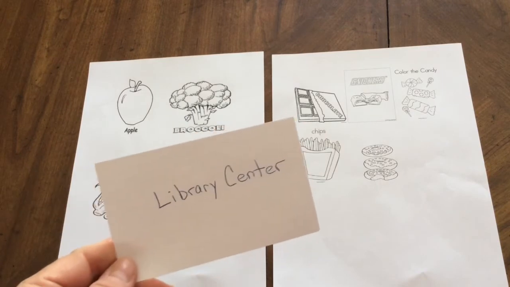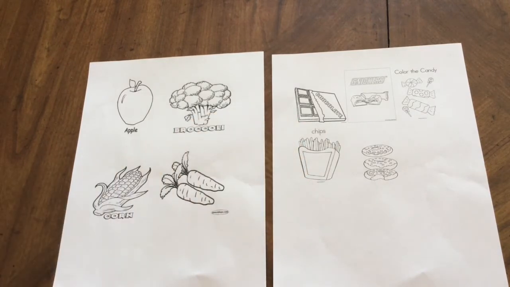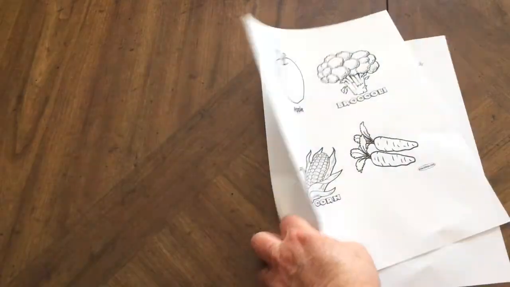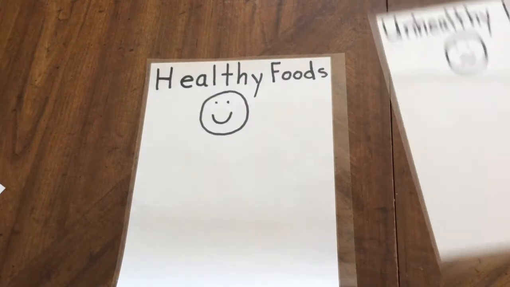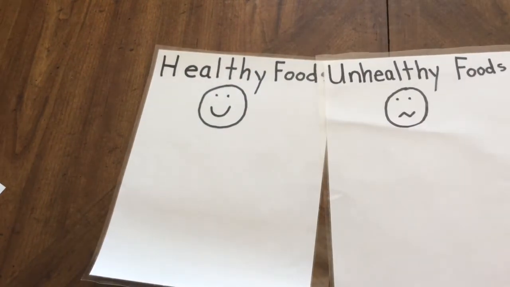Next, in the library center, we would have these different papers of healthy foods and unhealthy foods, and we'd be talking to them while they're coloring about things that are healthy and things that are not healthy, and naming them and seeing if they can identify them and talk about them. Then after they color them and cut them out, we have a healthy food chart and an unhealthy food chart.